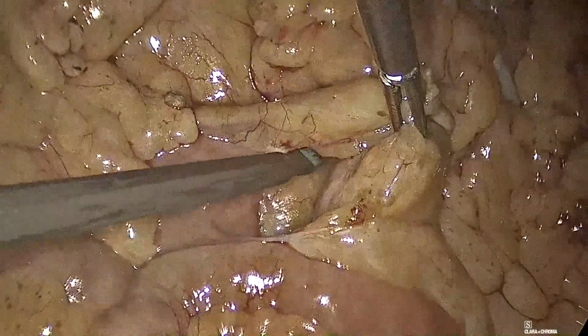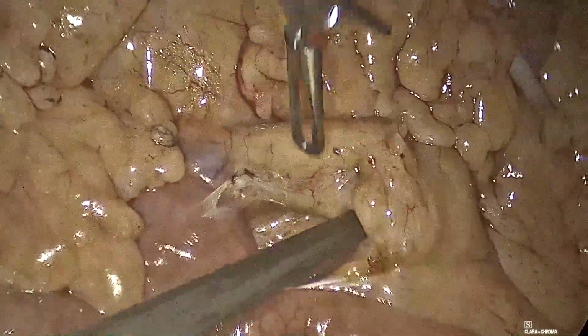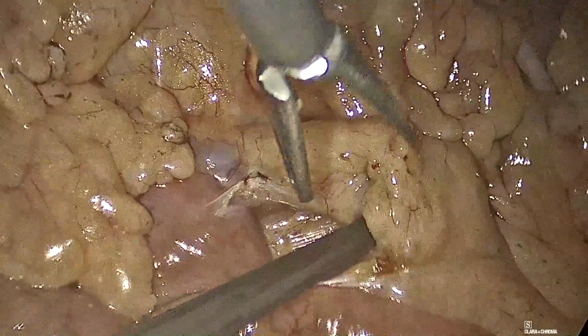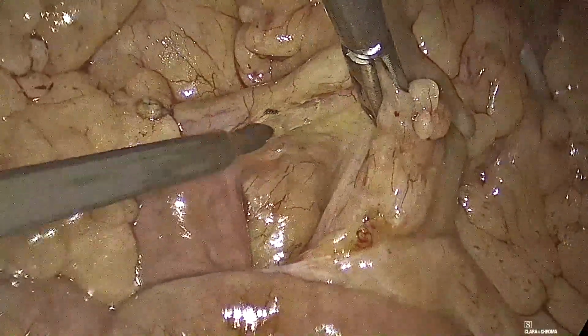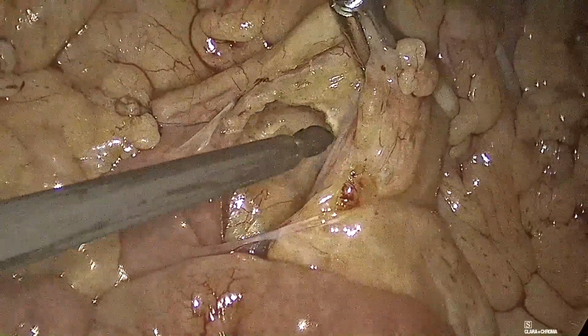Diagnostic laparoscopy was initiated with careful checking for metastatic deposits in the liver and the peritoneum and identifying the sites for port placement. Transverse colon and small bowel were displaced superiorly and medially, respectively, to identify the IMV. Dissection was then started under the IMV to initiate the medial to lateral approach, displacing the Toldt's fascia down.